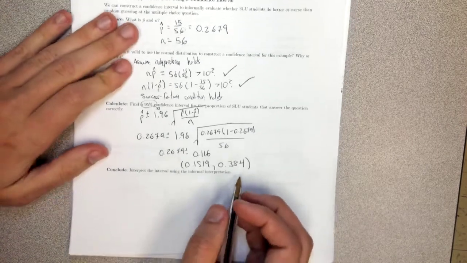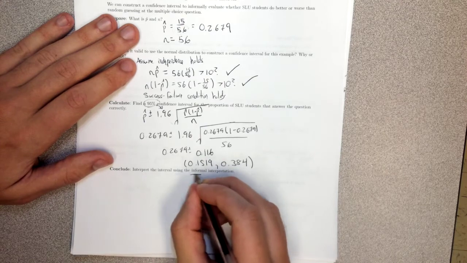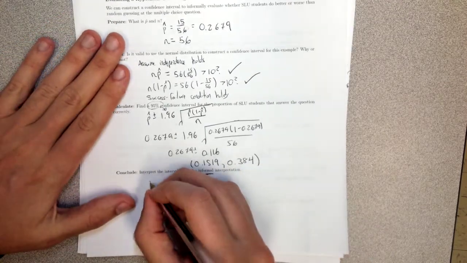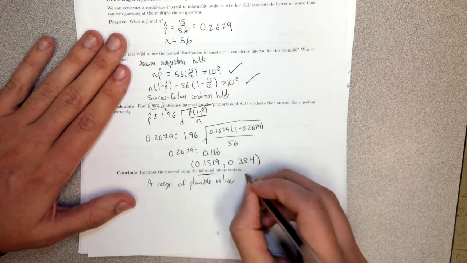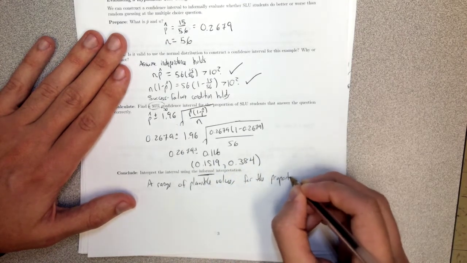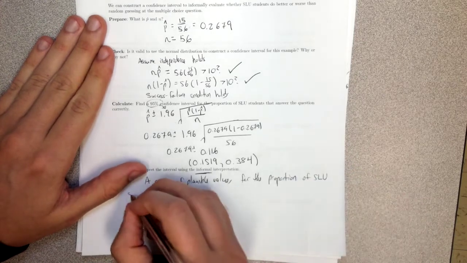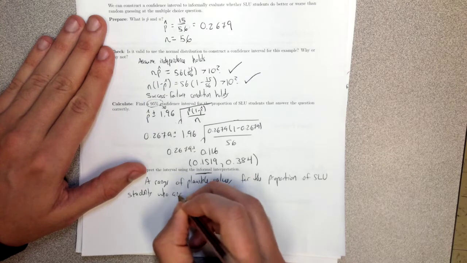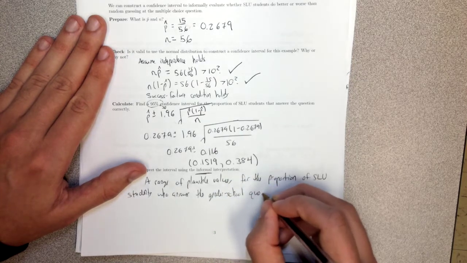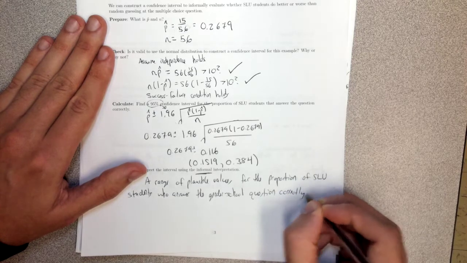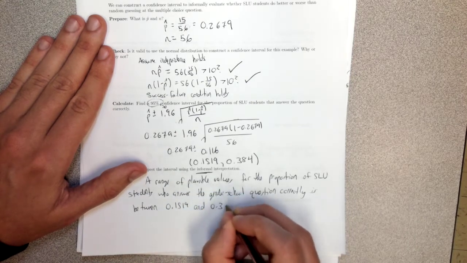The last step is to write a conclusion so that someone can interpret all of the work that we just did. This prompts us to write a conclusion using the informal interpretation. Remember, our informal interpretation was just something like a range of plausible values for, and we always want to put this in context, so we want to say what our proportion actually is. It's for the proportion of SLU students who answer the gender school question correctly is between 0.1519 and 0.384.